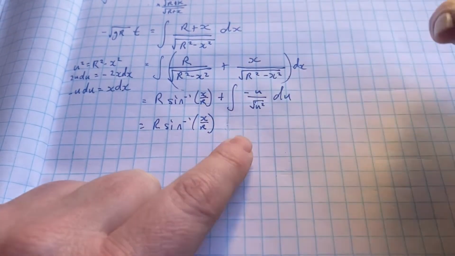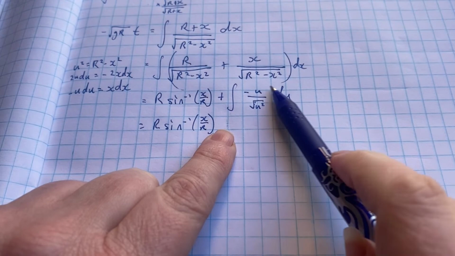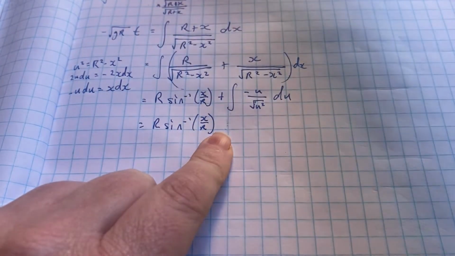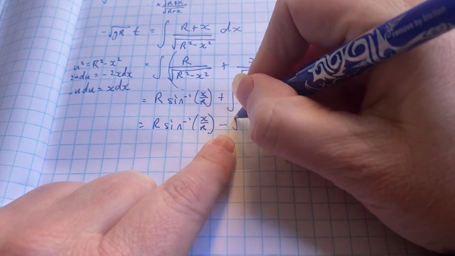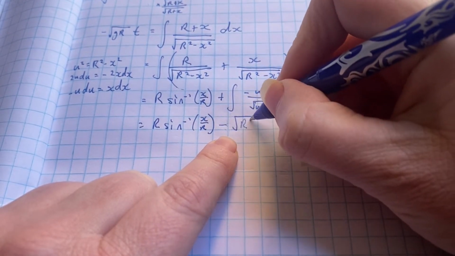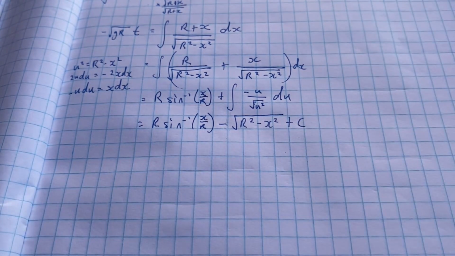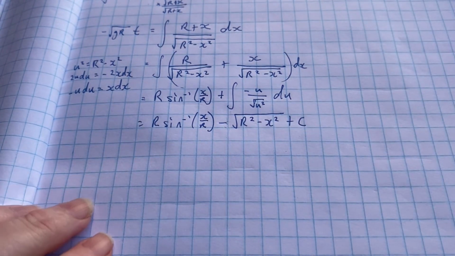So minus u. U is the integral of 1. I'm just going to go straight back to putting that thing. So let's go minus the square root of r squared minus x squared plus c. Okay, let's work out what the plus c is.